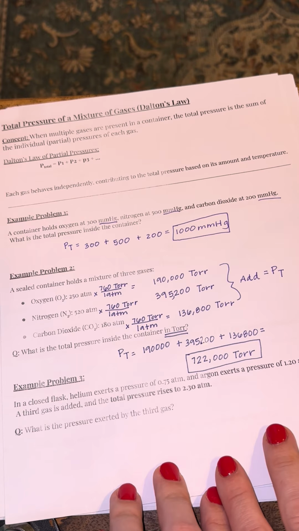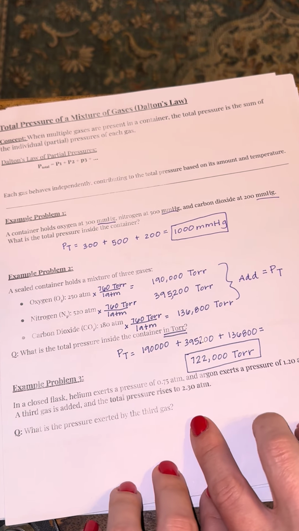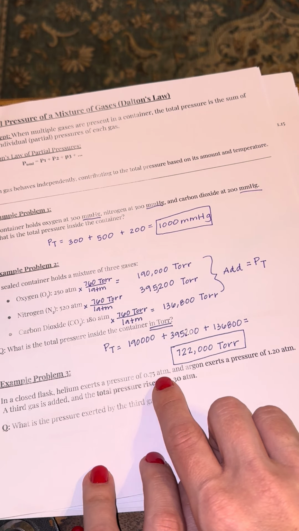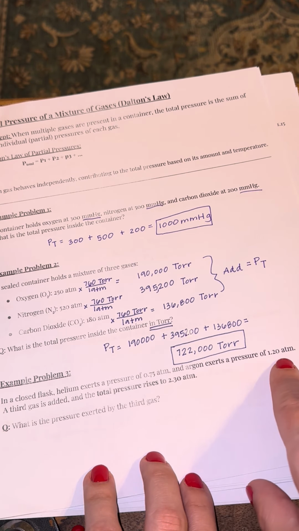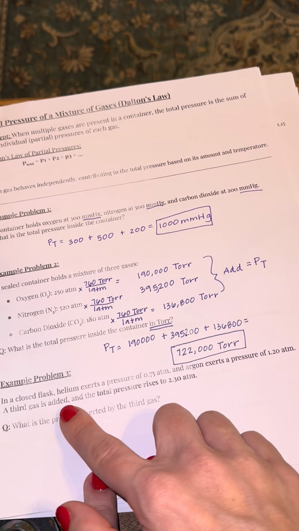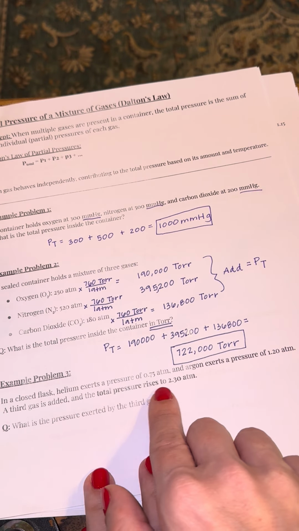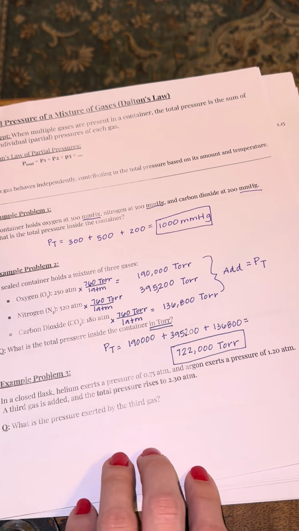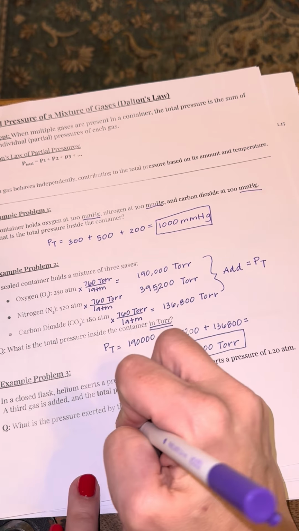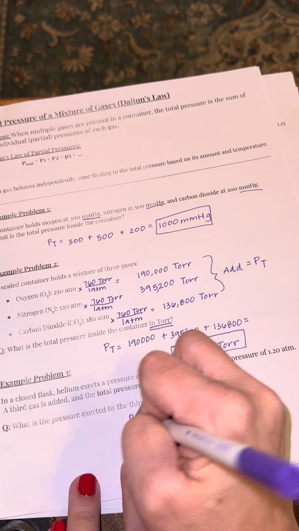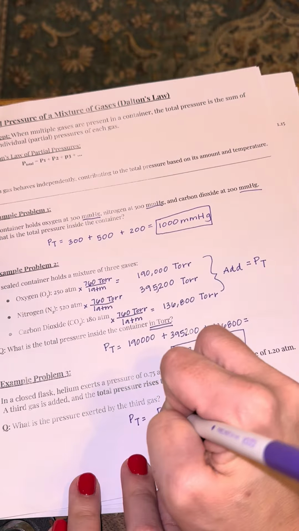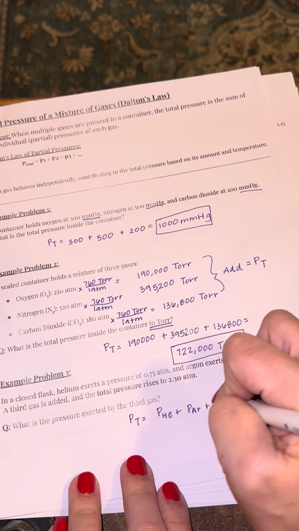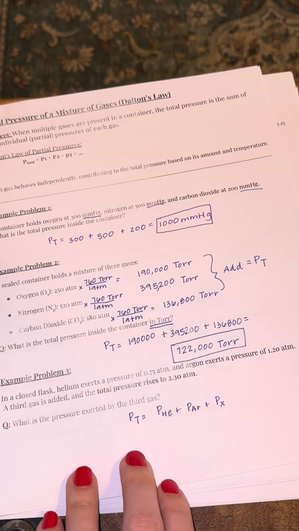And so our last example before we move on to mole fractions, you have a closed flask. Helium exerts a pressure of 0.75 atm. Argon exerts a pressure of 1.2 atm. And then a third gas is added, and the total pressure rises to this. What's the pressure exerted by the third gas? Again, we're going to use that same formula. The total pressure would normally be the pressure of helium plus the pressure of argon plus the pressure of our unknown gas. I'll just call it X, right? I don't know what it is.